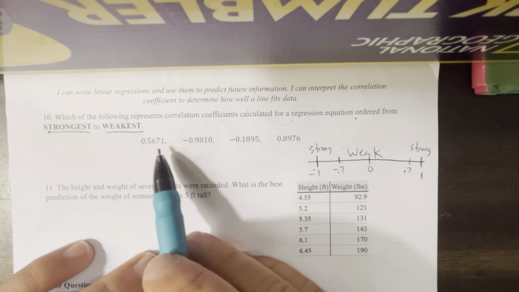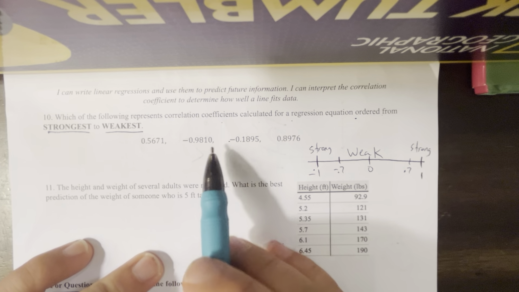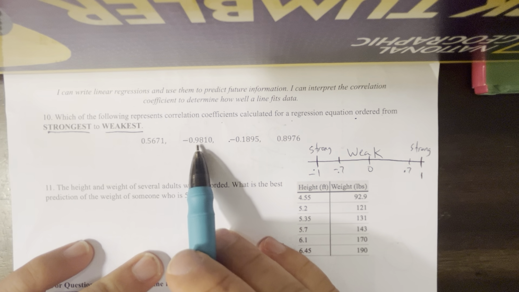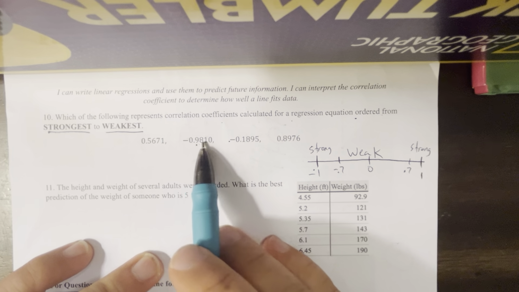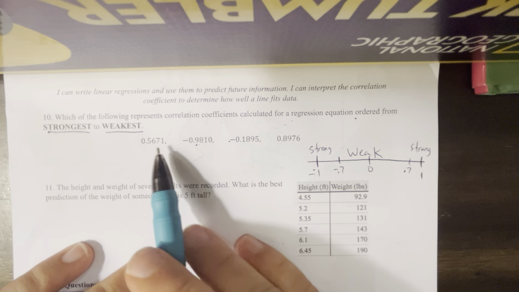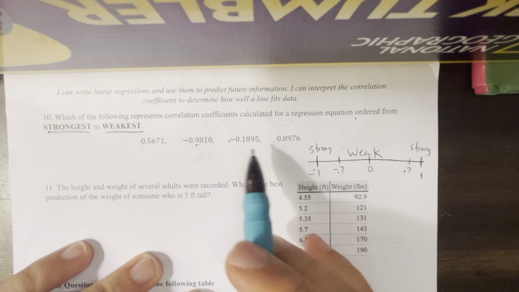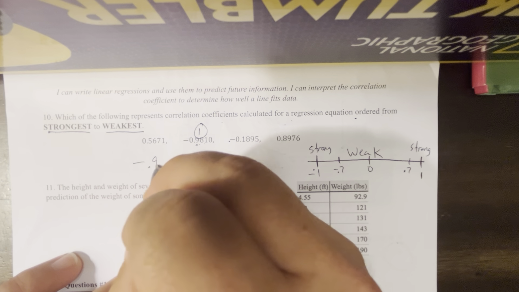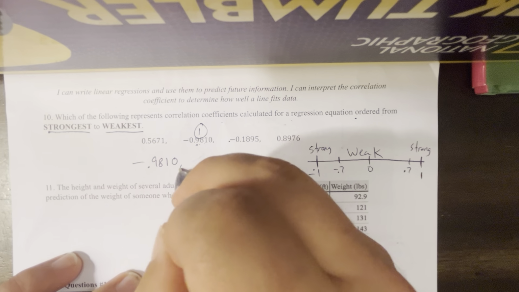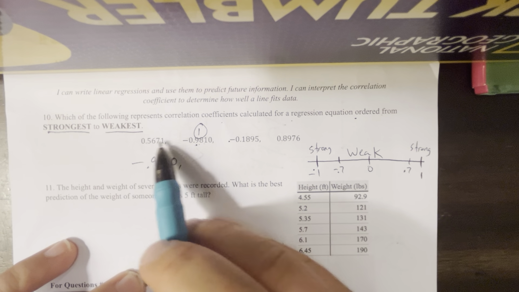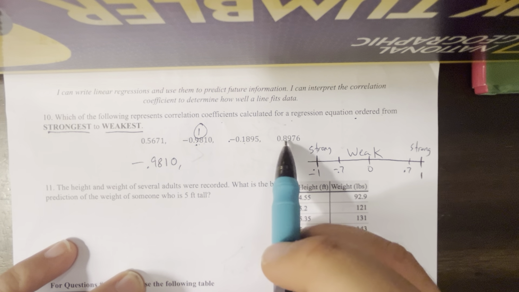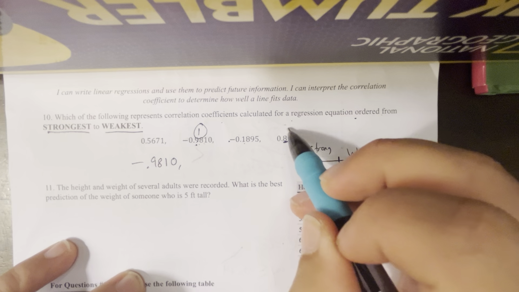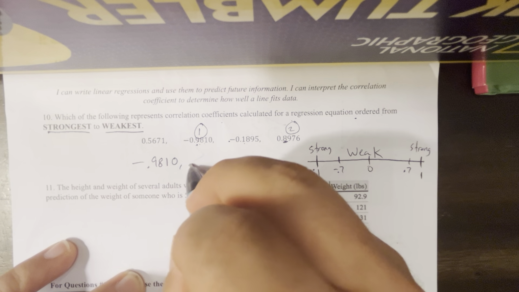And so we're going to kind of disregard the negatives and just look at the numbers and see which ones are closest to 1. This is 0.9810. That's really close to 1, actually -1 on this one. There is no other 0.9, so this one's going to be first, -0.9810. Next, we'll look at the next highest number in the 10th place. This is going to be the next highest. That's my second highest.